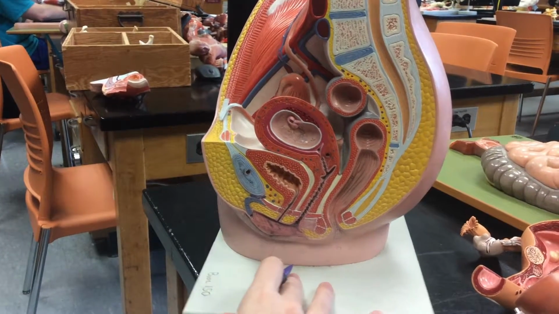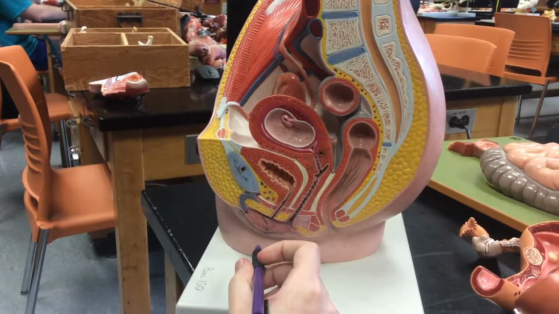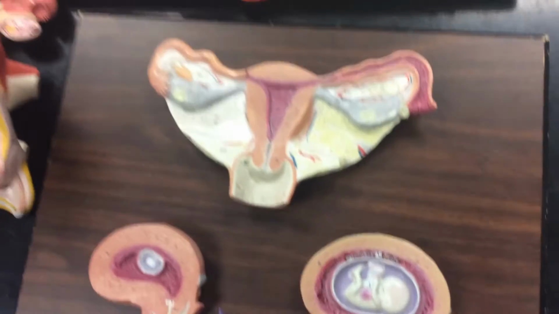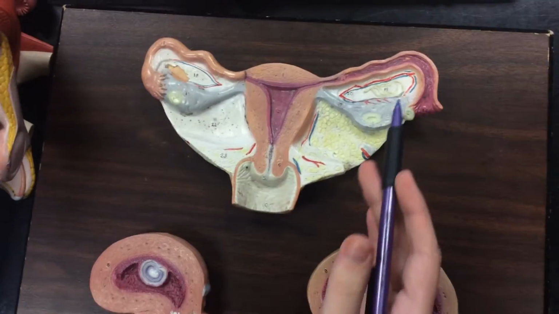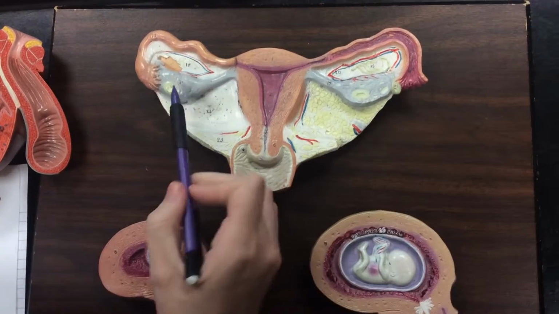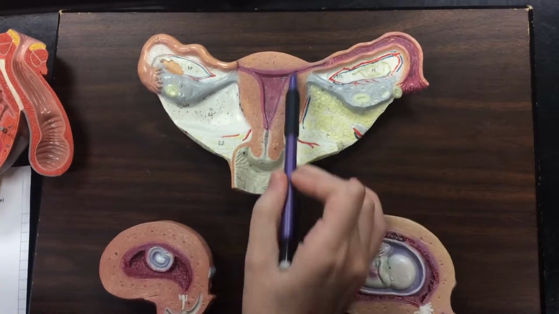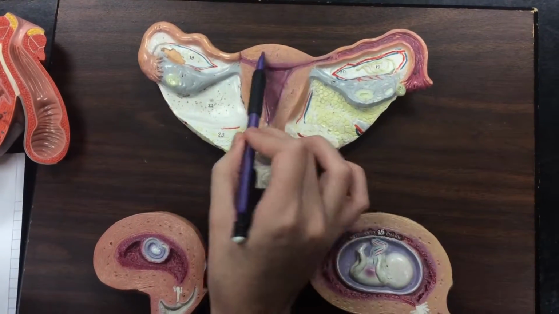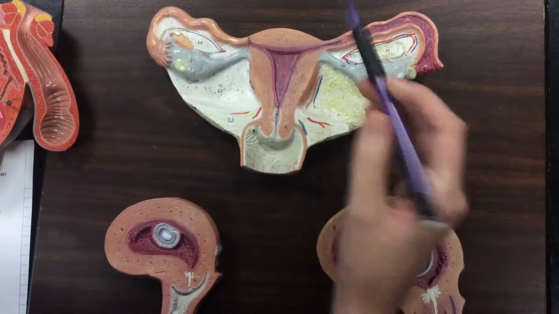So let's go ahead and look at a different model now of your reproductive parts. This is just a different model set up a little bit differently, but to orient yourself again with this model, we have our ovaries here, and then this is our uterus, once again with our fundus and our body.